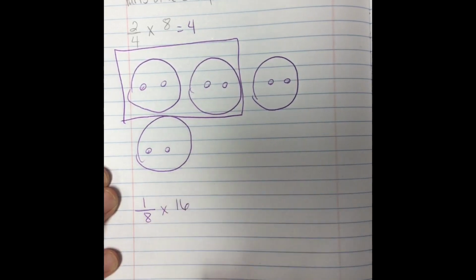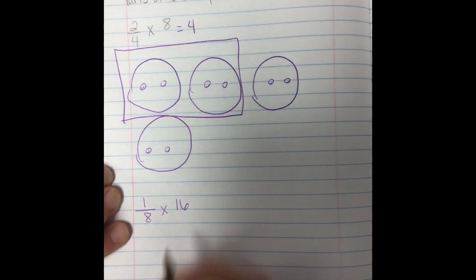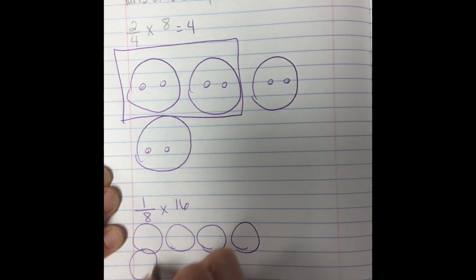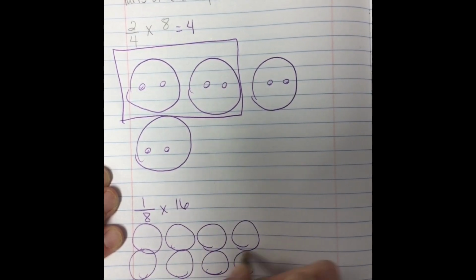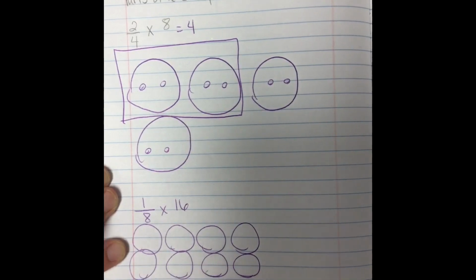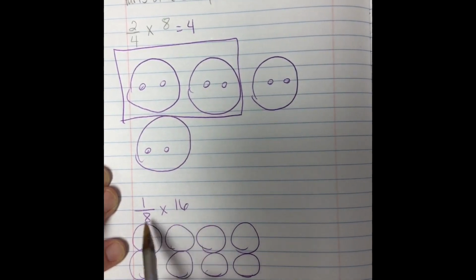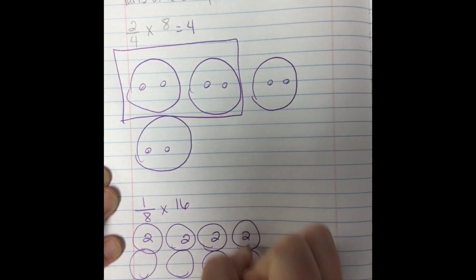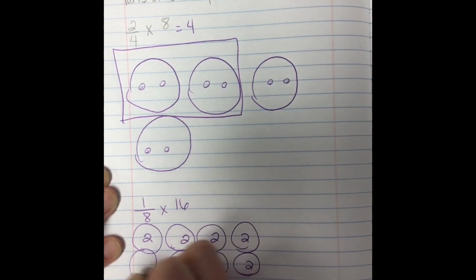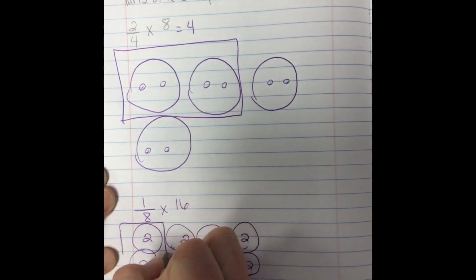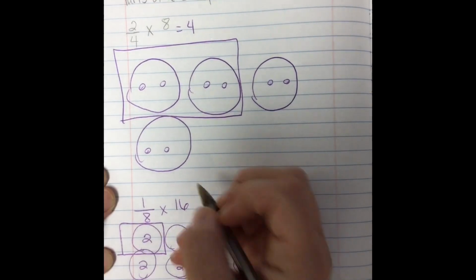So if I have 1/8 times 16, that tells me I need 8 groups. 1, 2, 3, 4, 5, 6, 7, 8 groups. And I'm going to divide 16 into 8 groups. Well, I know 16 divided by 8 is 2. I know that 8 times 2 is 16, which means each one of these is going to actually have 2 in it, right? And then I'm looking at 1/8 times 16, so I'm only looking at one of the models, so my answer is 2.